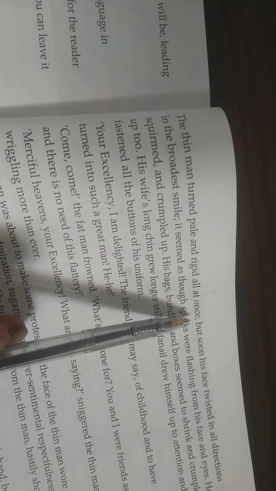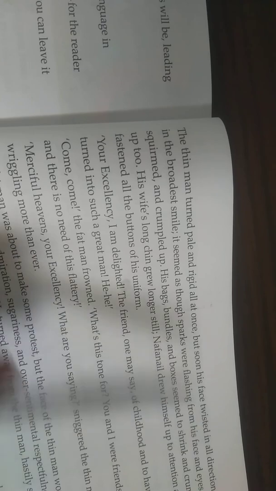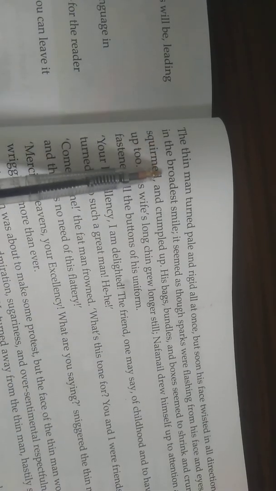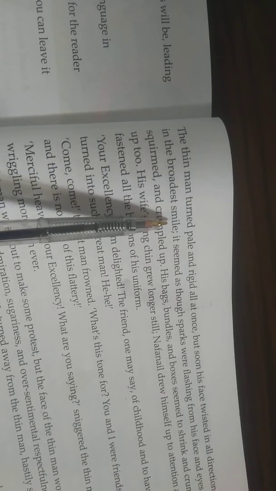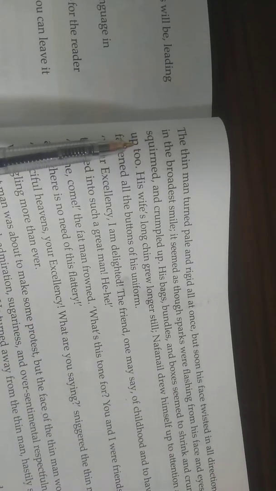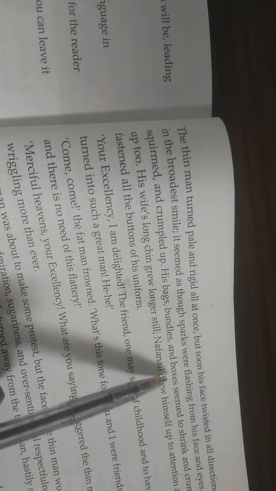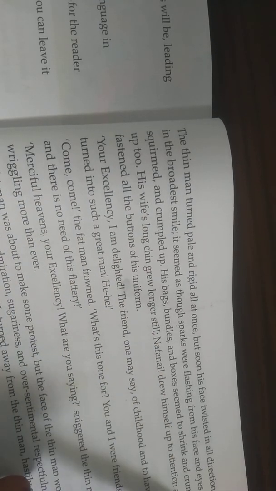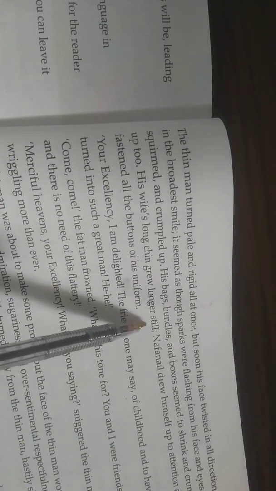And now the thin man turned pale and rigid all at once. Why he turned pale? Let's see. But soon his face twisted in all directions, and the broadest smile. He was having a very large smile. It seemed as though sparks were flashing from his face and eyes. He scrambled and crumpled up. His bags, bundles, and boxes seemed to shrink and crumple up too. His wife's long chin grew longer still.